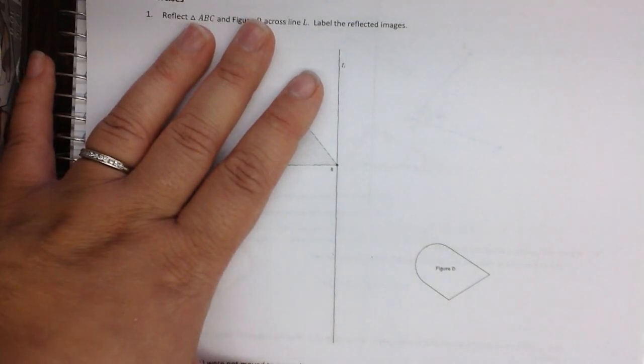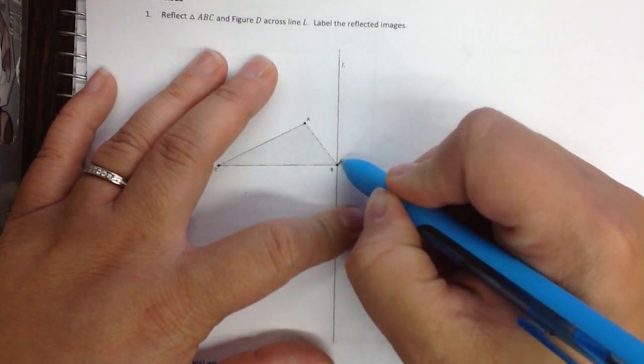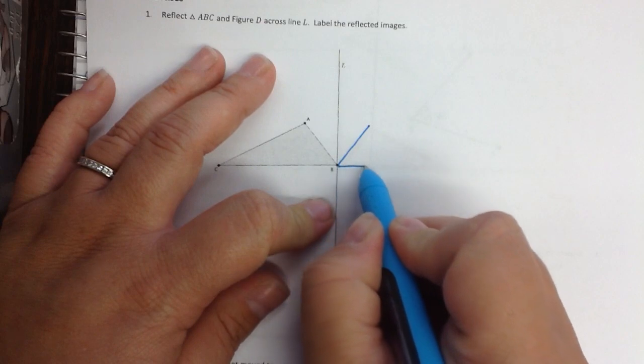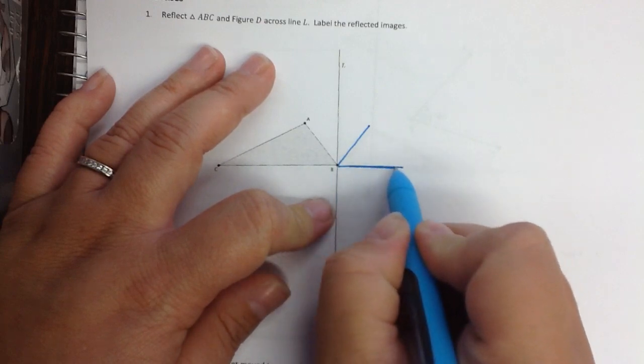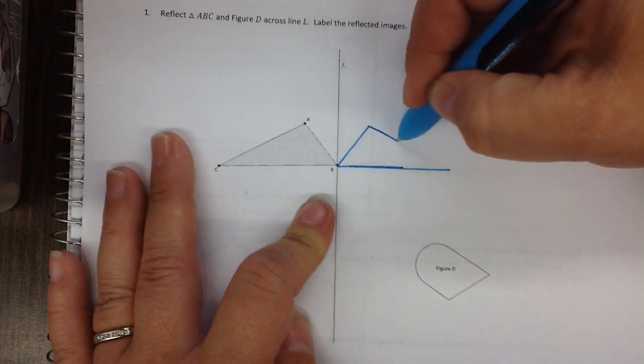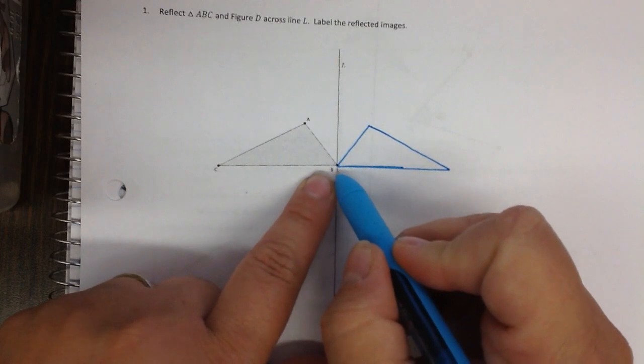Now, when I'm tracing, because of how I drew it, I'm tracing the outside of the figure because I made sure that the lines I drew were inside of the lines of the shape. So B is right here.